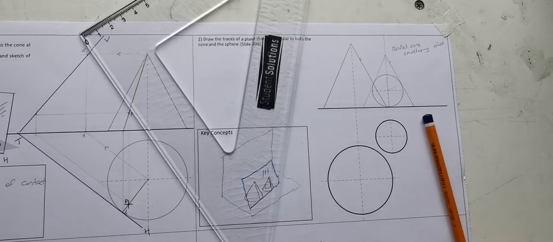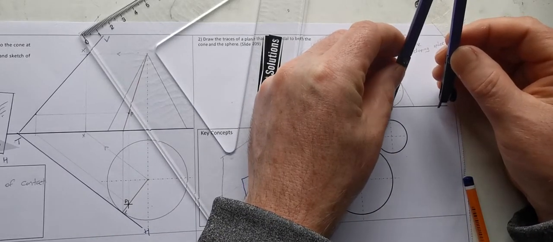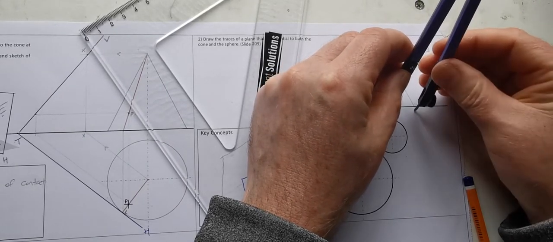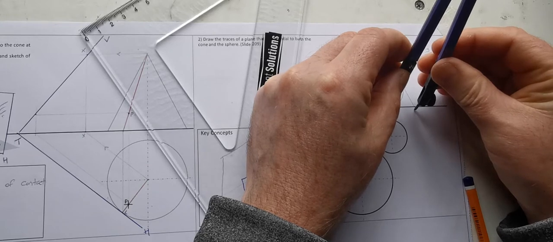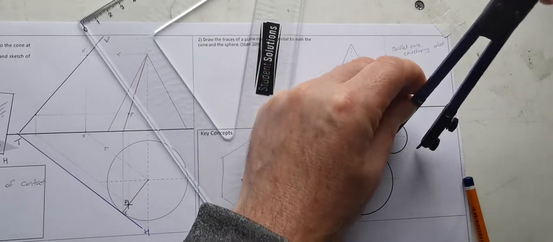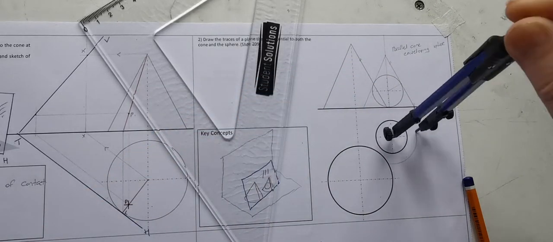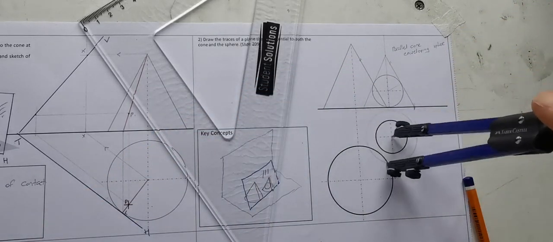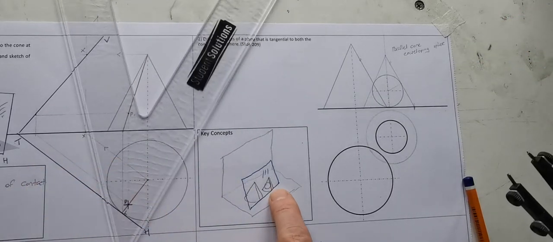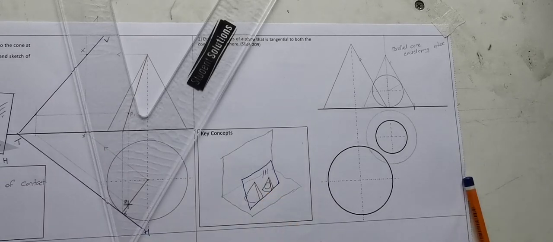Now we're going to draw the plan of that next, so I will just take the radius here of the base, and I'm going to draw, now I don't need all of this really, but that's the radius. So that is the base of the cone now that I've drawn over here.